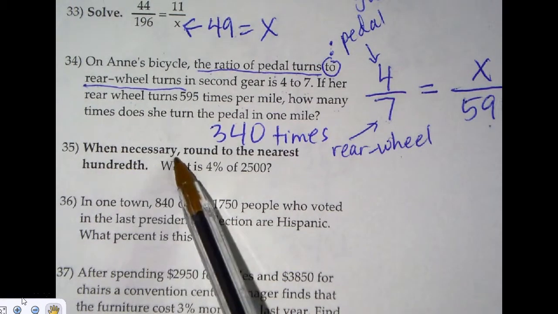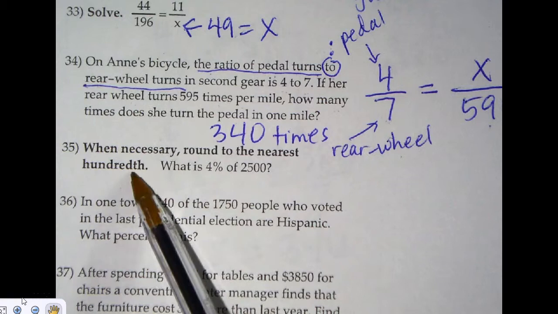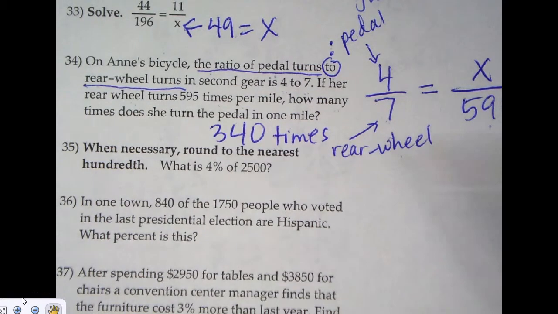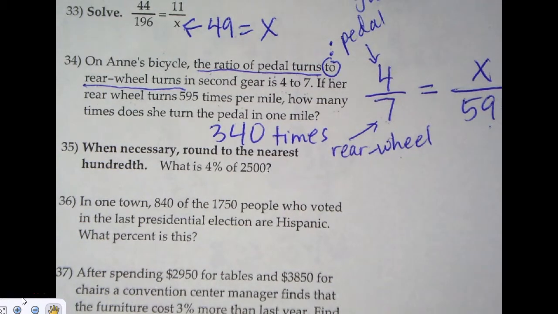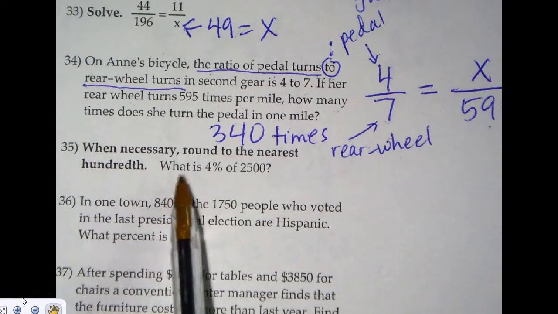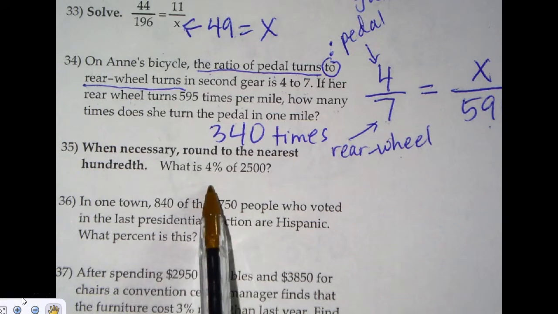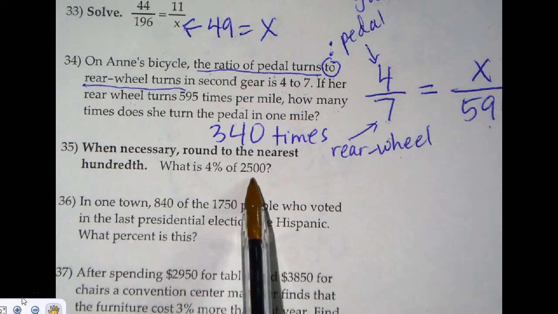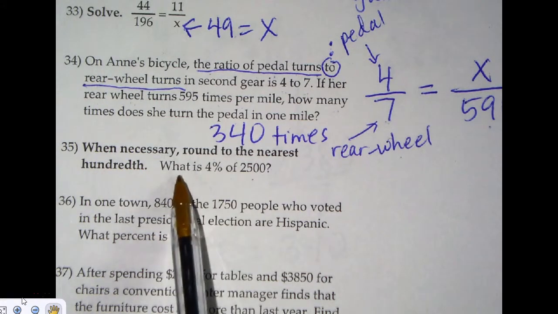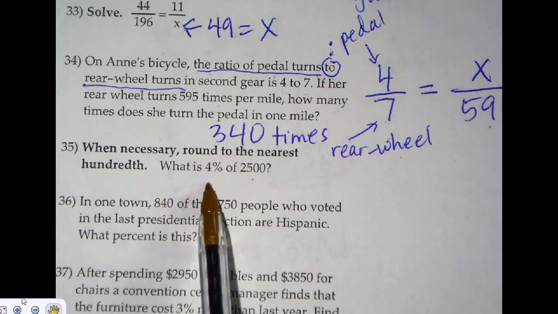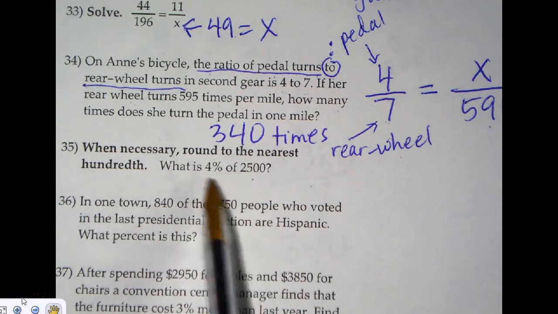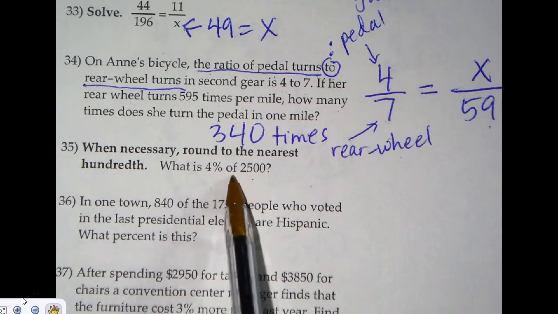All right, when necessary, round to the nearest hundredth. Okay, so let's see what we get here. So I showed this in another video about the percent equation. As you can see, when you see something that says what is, and then it has something like 4% of, and then it has some wording, they could also say what percent of this number is. So anytime you see those words is, you see a percent, you see the word of, you need the percent equation. So let me show you what that looks like one more time.